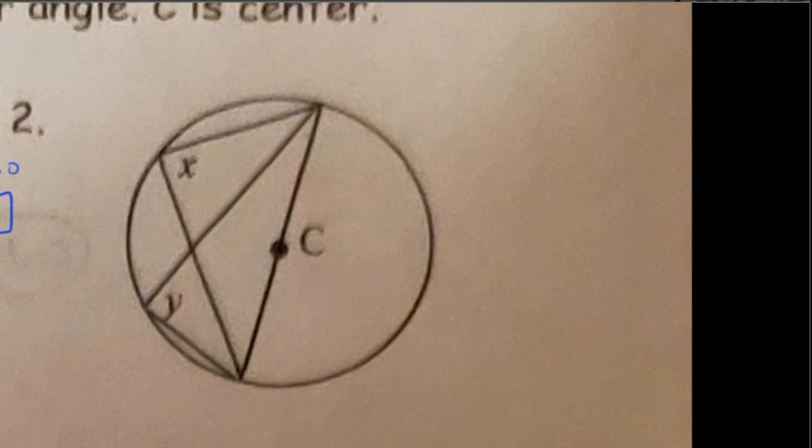Let's look at the first one here for x. So if we look at this segment x, the arc that it opens up to is this. And notice this arc is a semicircle. So if I look at this whole arc as a semicircle, we know that the entire circle is 360 degrees.